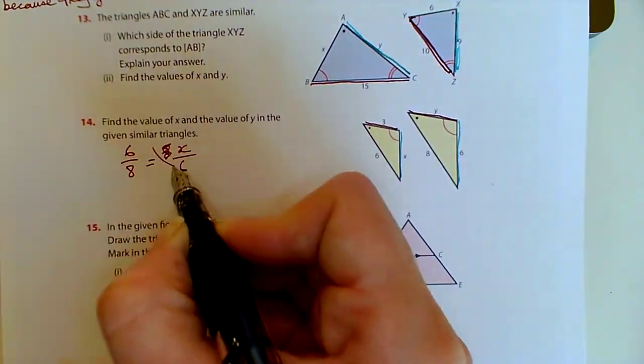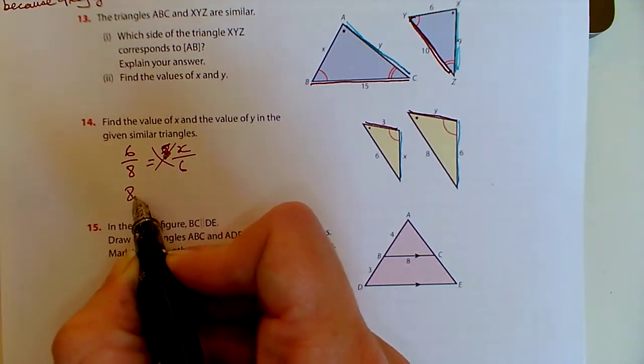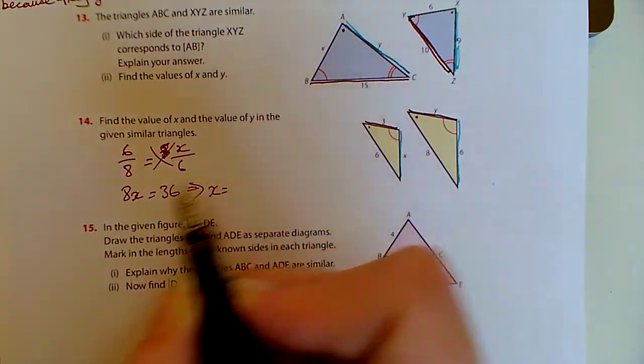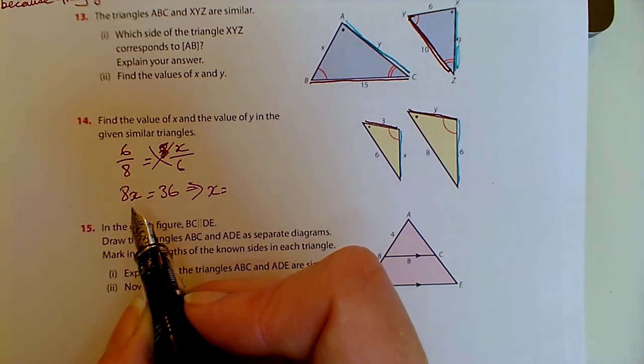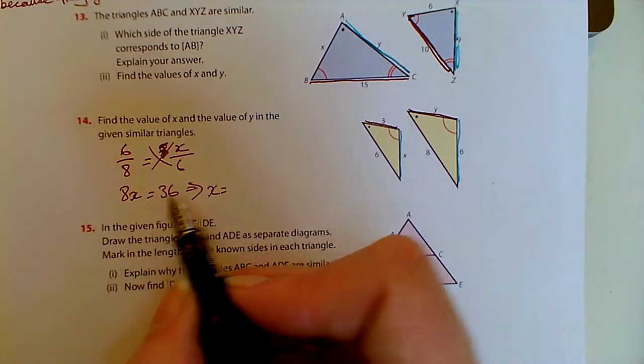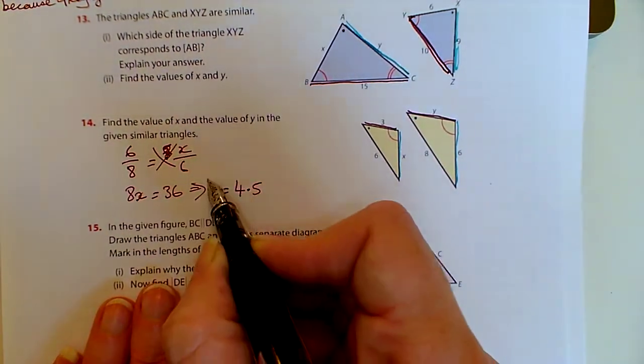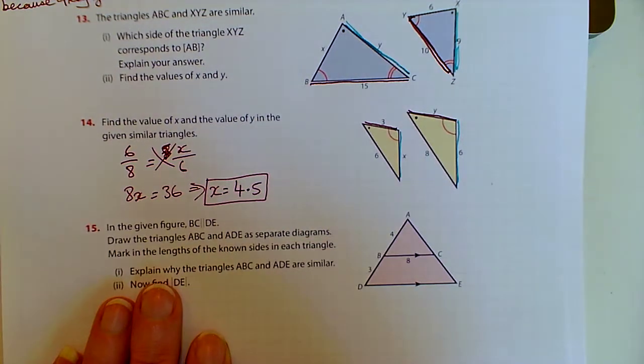X over 6. Cross multiply, 8x is equal to 36, and x is equal to 36 divided by 8, which is 4.5. No units, so we don't have to write down any units.